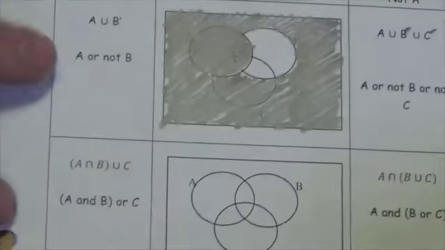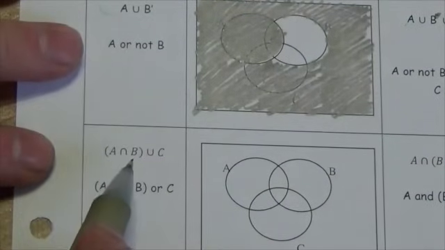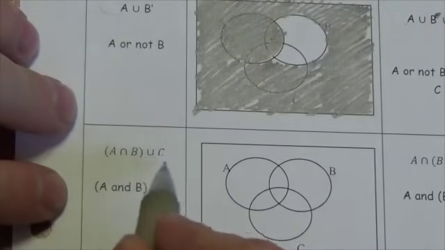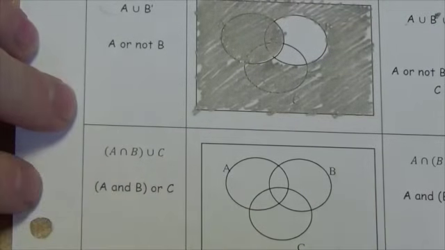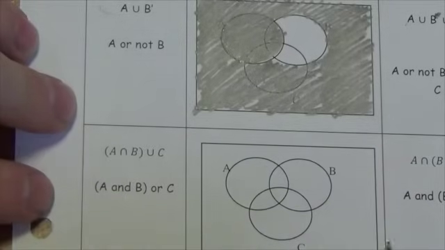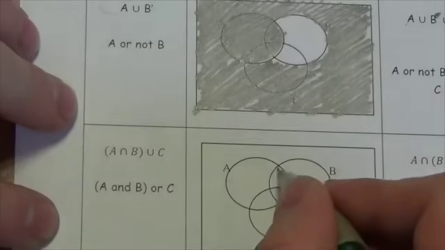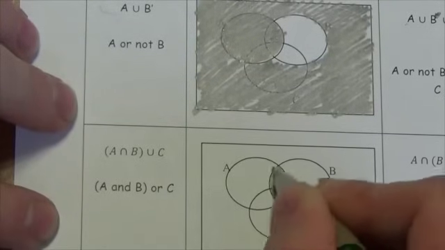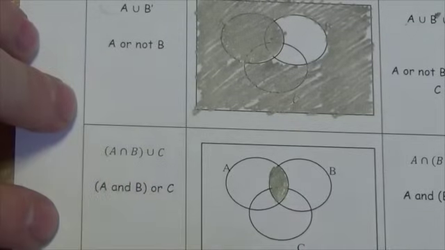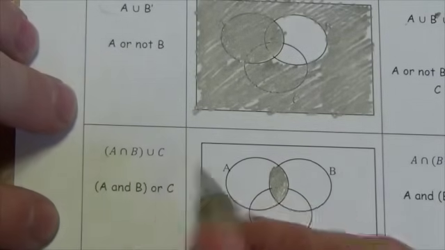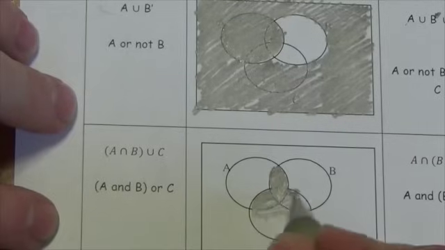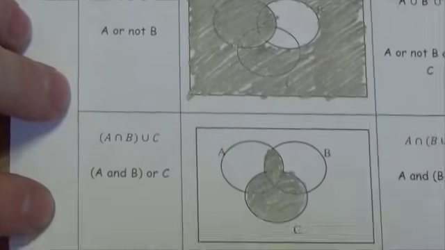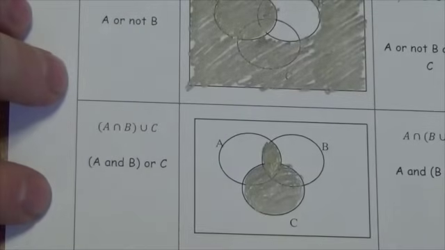You get it done. Over here, A intersection B, union C. Now again, union means I'm going to shade this set and I'm going to shade this set. Well, or, I said together. So A intersection B, where they overlap, that's this bit right here, where A and B exist together. Now I'm going to shade C, because there's my union, my or, and C looks like this. Okay, and there we go.